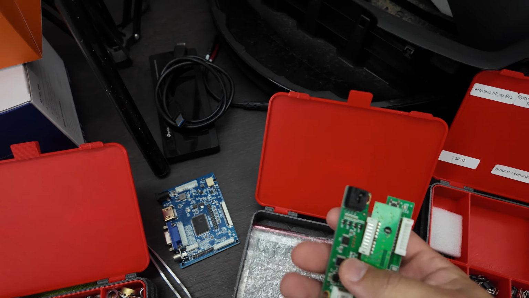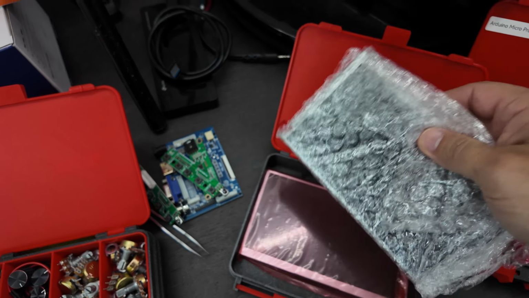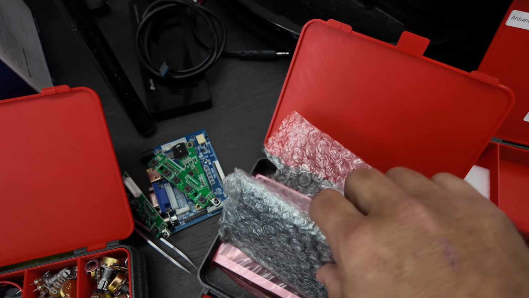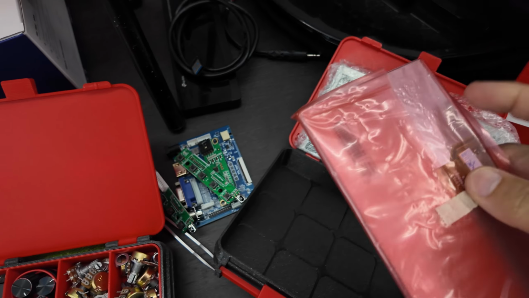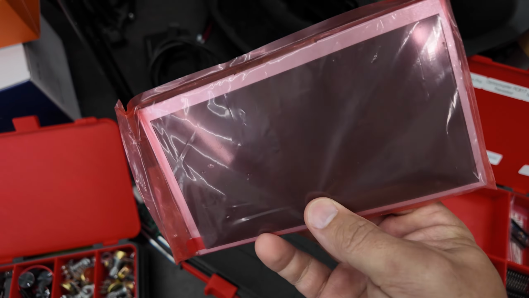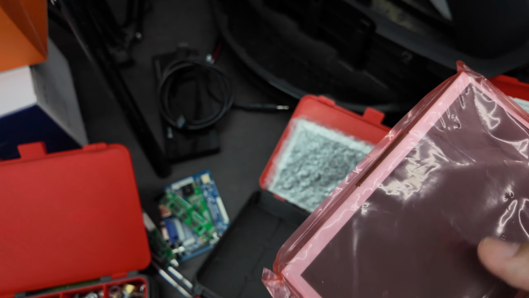And it also has buttons. You can put a touch screen if you really want. And here is the screen itself. You can buy these pretty cheap on AliExpress. This one is open, so it's easier to show. You can get these for pretty cheap, like 30 bucks on AliExpress.